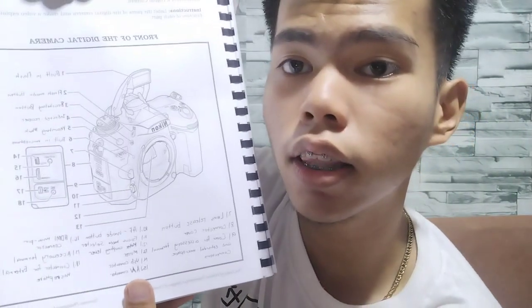So next is USB connector. Dali na lang to ma'am. It is a port for connecting the camera to a computer. Para po doon nyo po pwede ilagay yung mga camera sa computer. Next is AV connector. Port for connecting the camera to audio and video equipment.